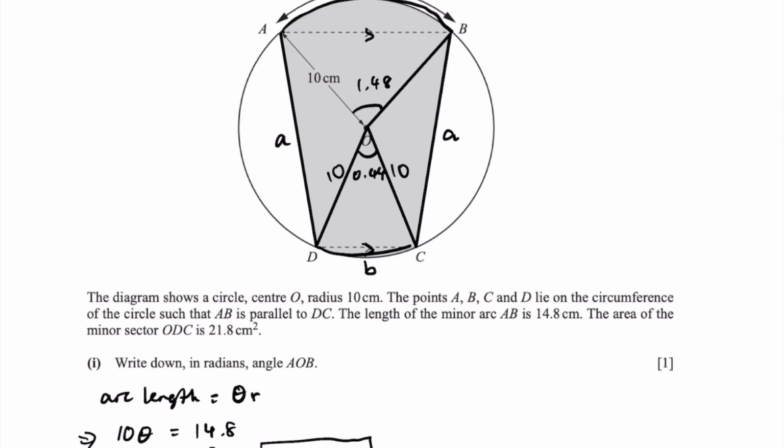Since we know this is a circle, the angles have to add up to 2 pi. So 2 pi minus 1.48 minus 0.44 means we have not accounted for 4.36 approximately. So 4.36 radians are between these two angles over here, and we know that they're equal. Therefore, if we divide it by 2, each of them is 2.18 radians. So now we can find the length of A.